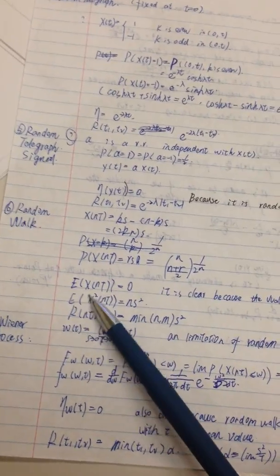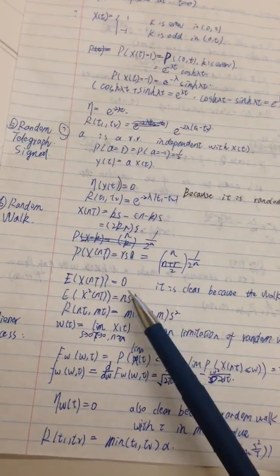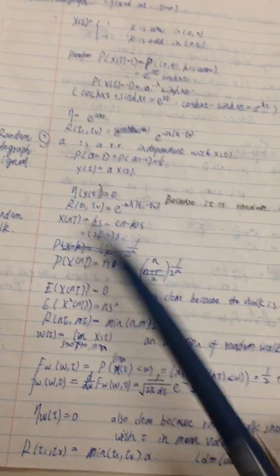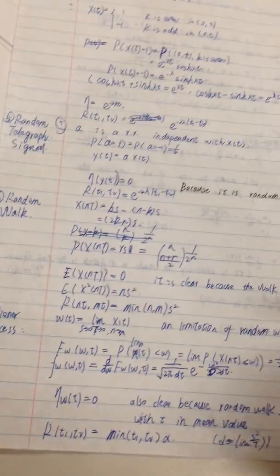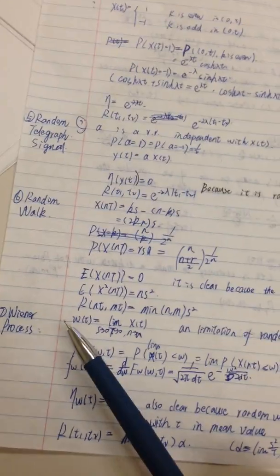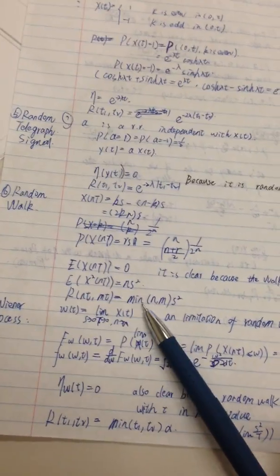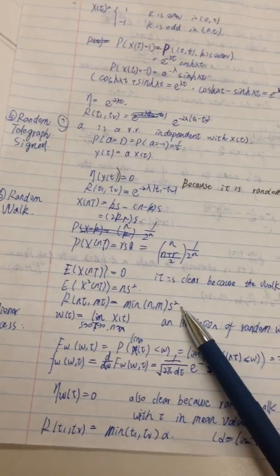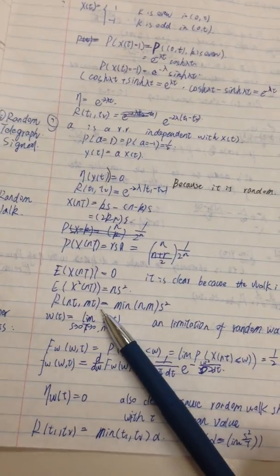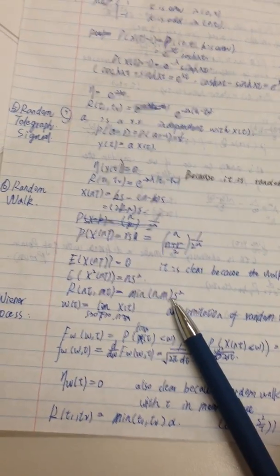The mean equals 0, because it is a general case of the random telegraph signal, and the autocorrelation depends on the minimum of the times n and m, times s squared.